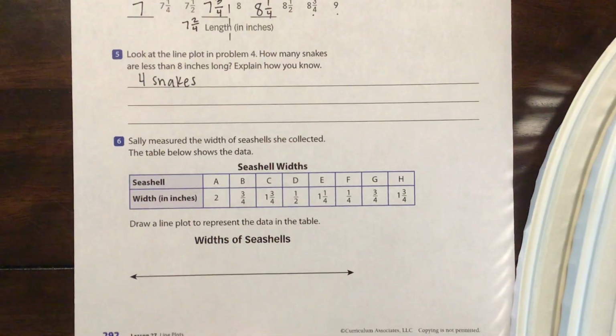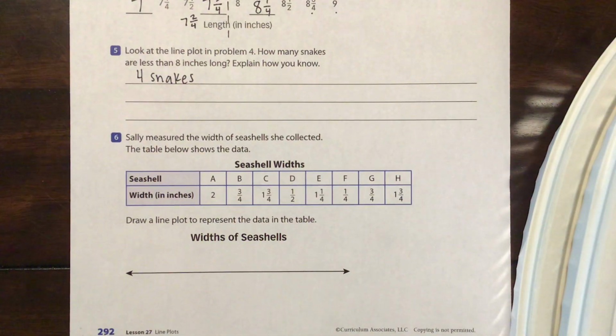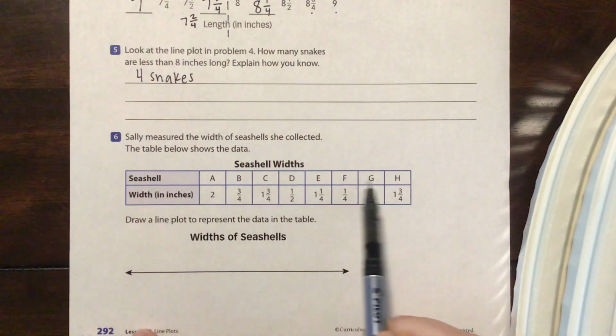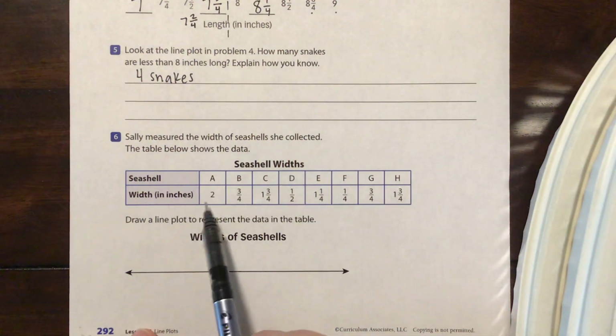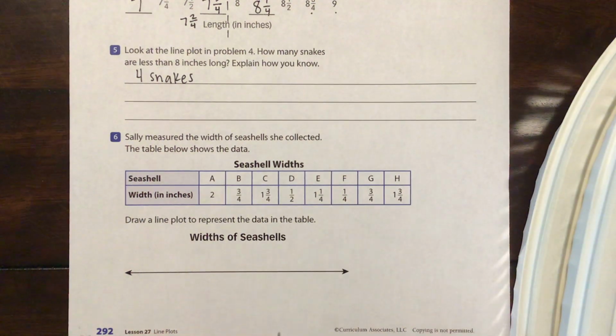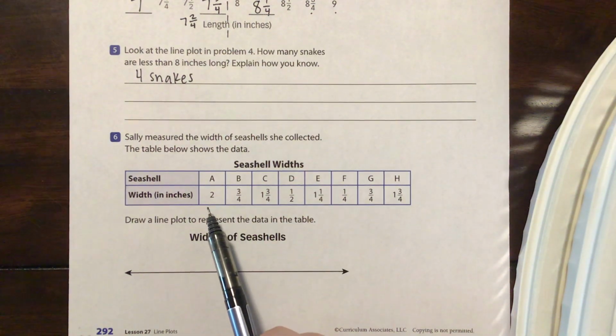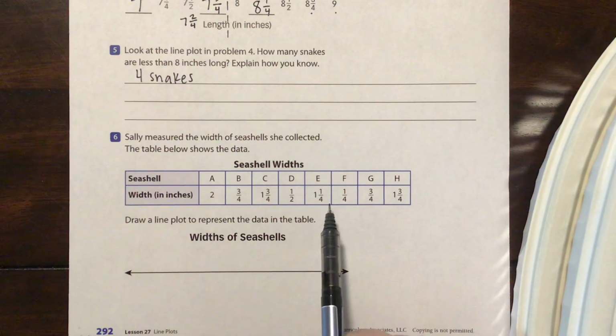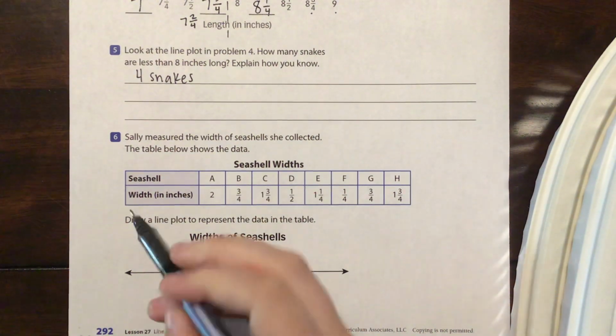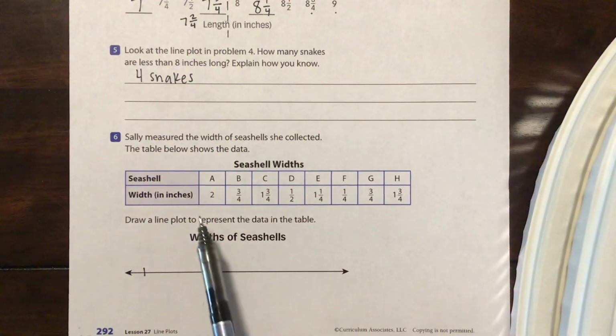Number 6, Sally measured the width of seashells she collected. The table below shows the data. Seashell width. So width is how wide the seashell is. You've got seashells A through H, and then the width in inches. So here's how wide each of them were. We need to draw a line plot to represent the data in the table. So if you look at the data in the table, I want to find the smallest number because that's going to help me decide where this line plot needs to begin.